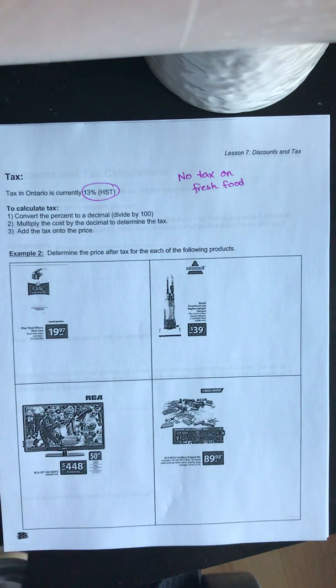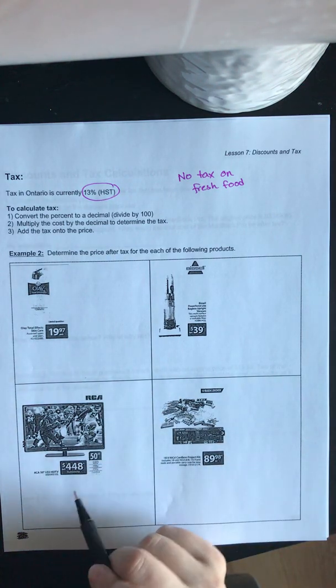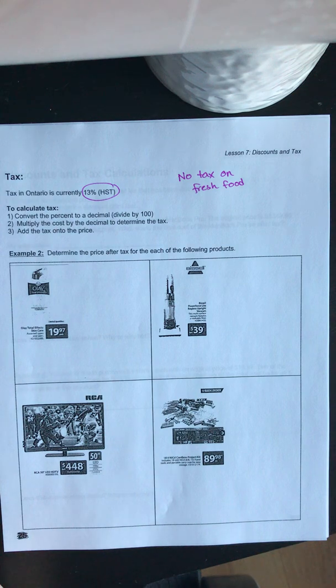So we're going to look at how to calculate tax so that when you are at a store and you're trying to estimate how much money you're going to spend, you can have an accurate idea. Tax can really sneak up on you, especially on some bigger items. So things like this TV down here, that's going to be a lot more expensive than the original sticker price here of $4.48. So you always want to keep that in mind.